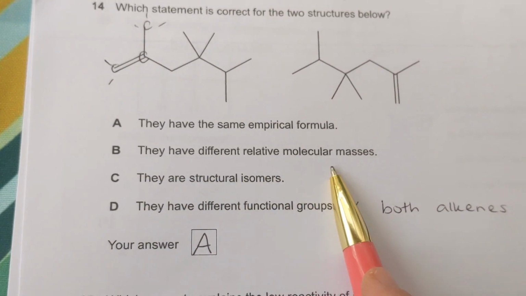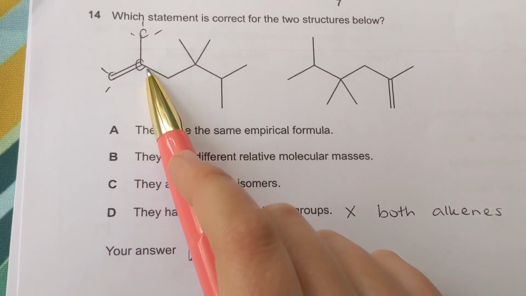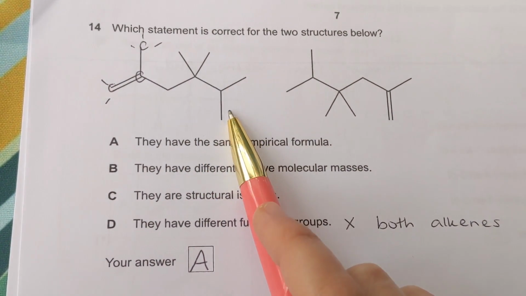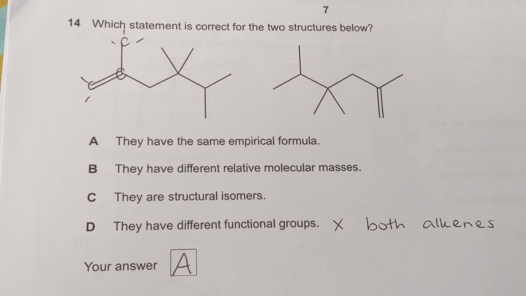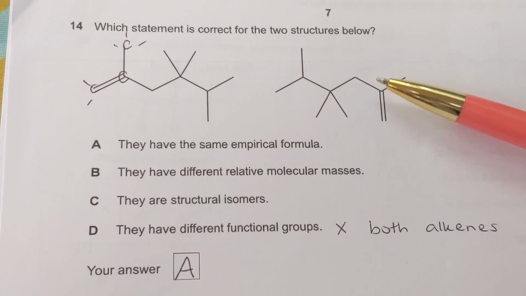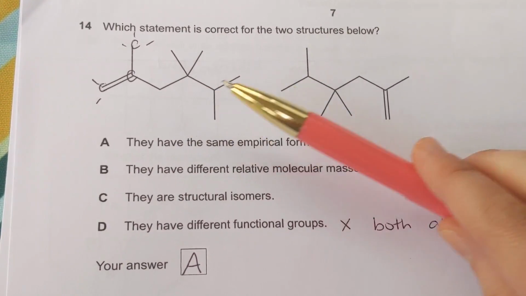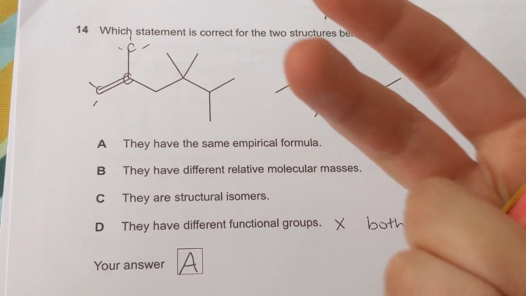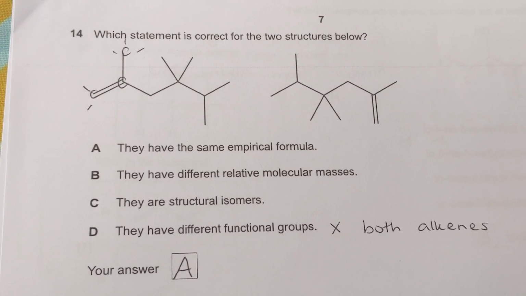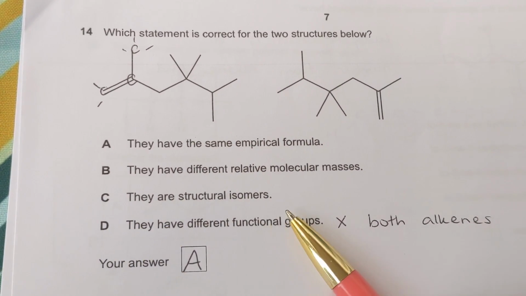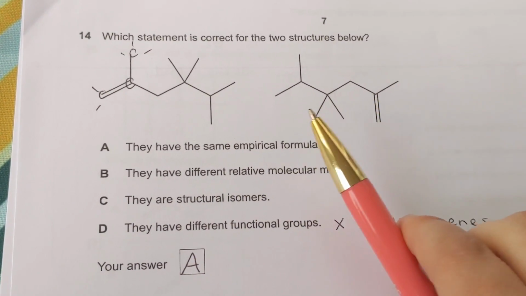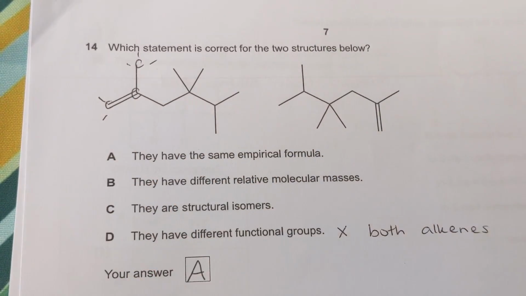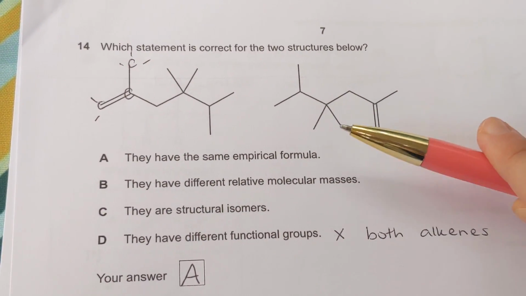They have different relative molecular masses. So if you were to add up your carbons and hydrogens using the mass numbers from the periodic table, you'd find that they've got the same molecular mass. Structural isomers, they're not. They are exactly the same, just rotated, just flipped. Different functional groups, no, exactly the same. An alkene on both, so it has to be A.